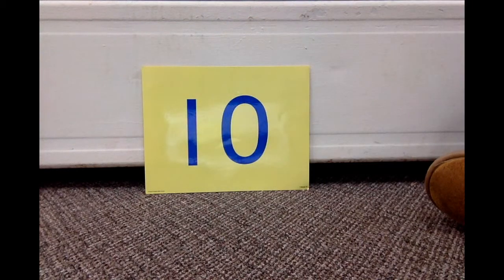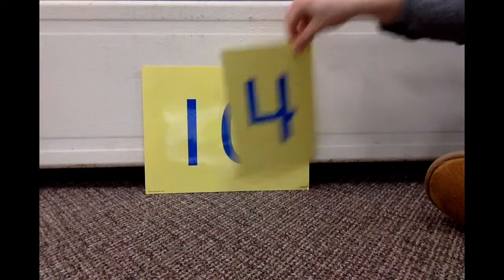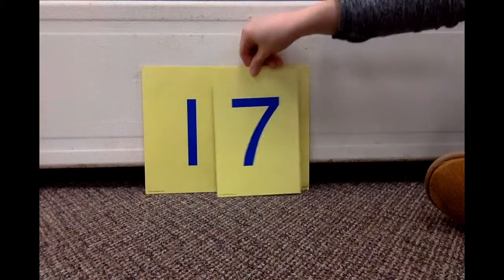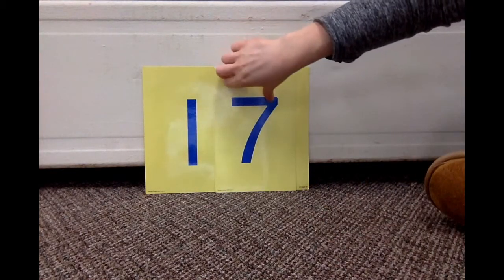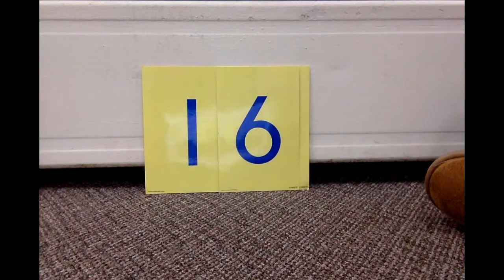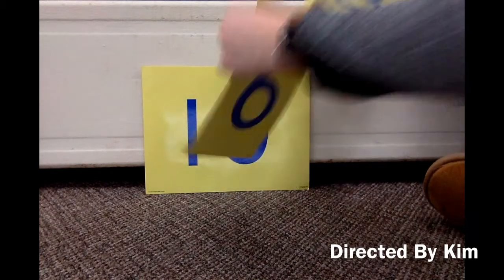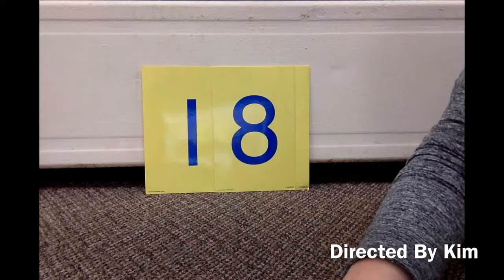What about this one? 14. How about this one? 17. How about this one? 16. How about this one? 18. Awesome job. Keep practicing those teen numbers.